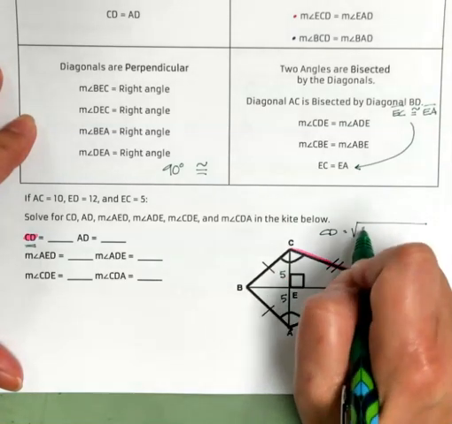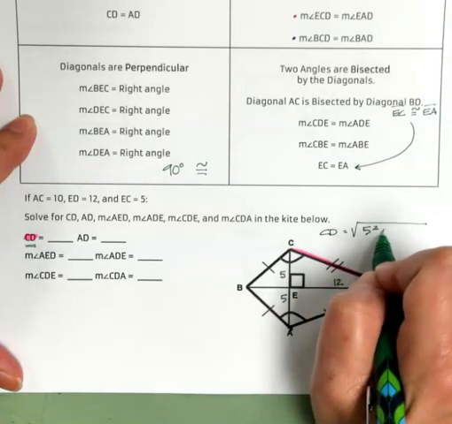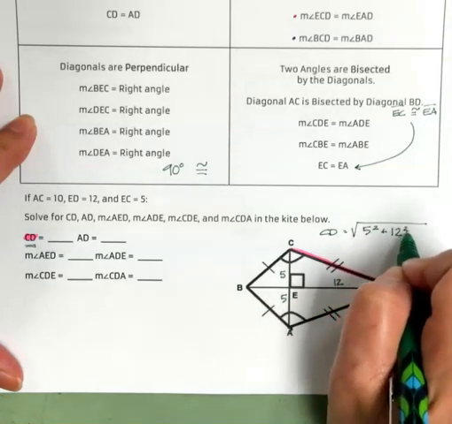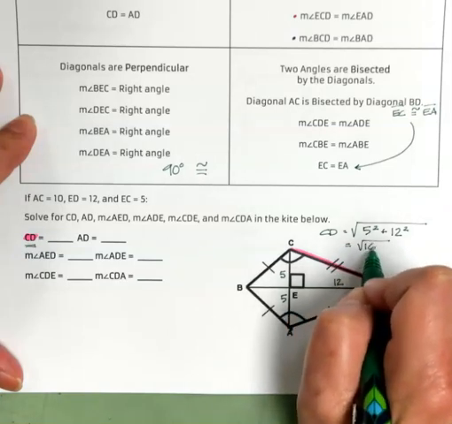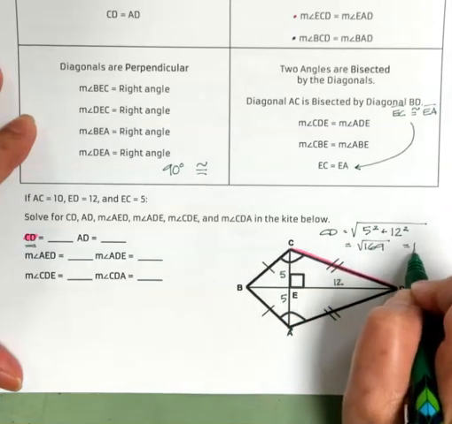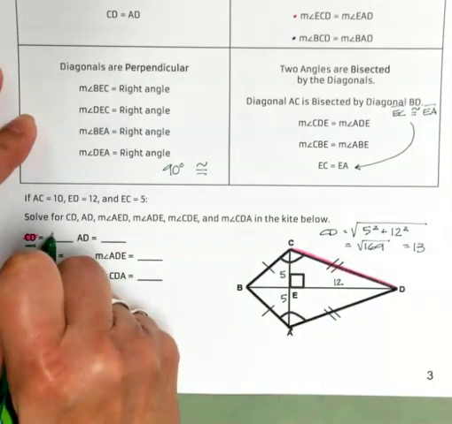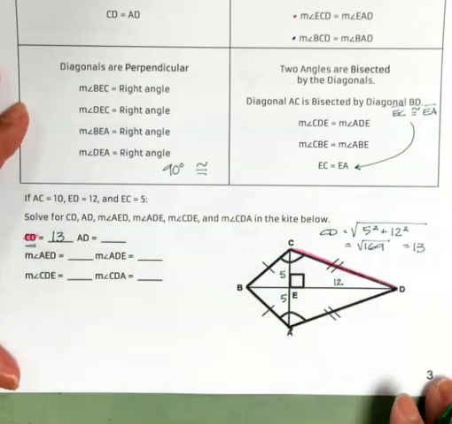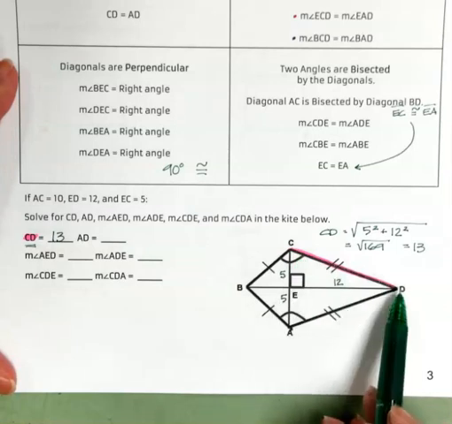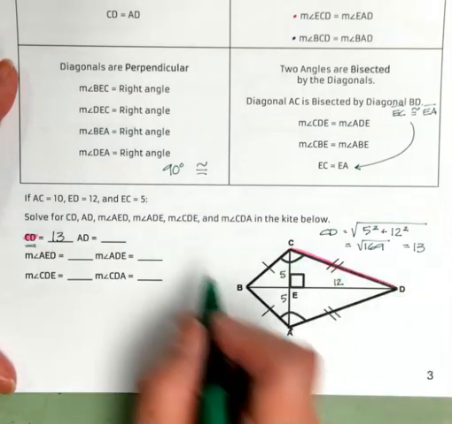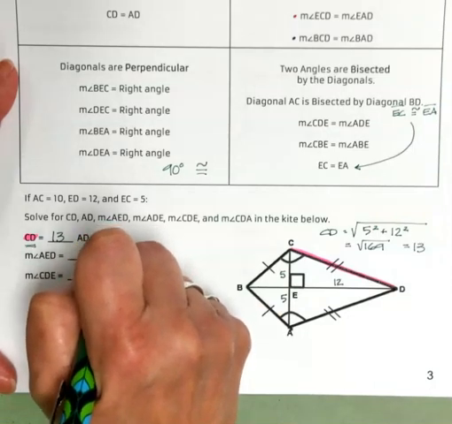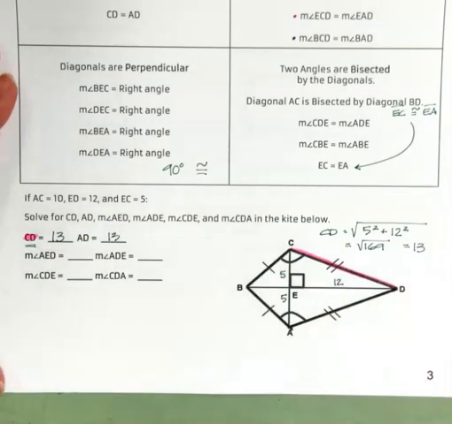So it's going to be the square root of 5 squared plus 12 squared, which gives us the square root of 169, which gives us 13. So if we know the length of CD, notice it's congruent to side AD. So if CD is 13, AD is 13.